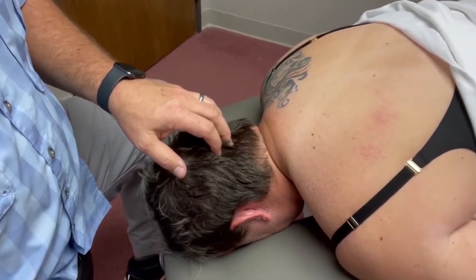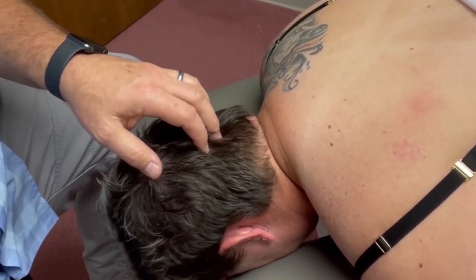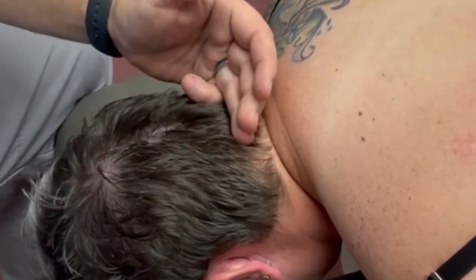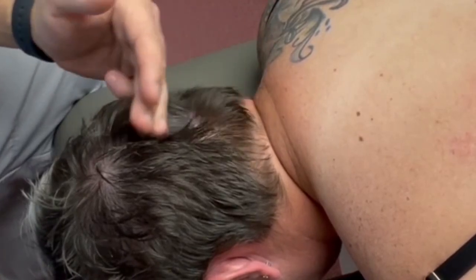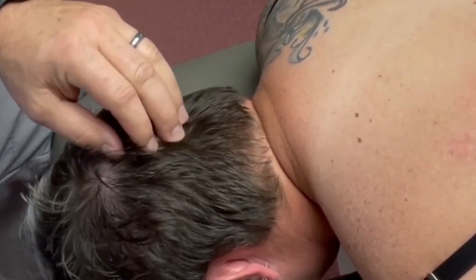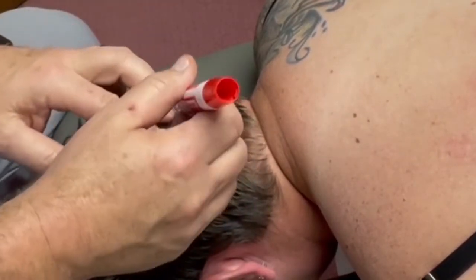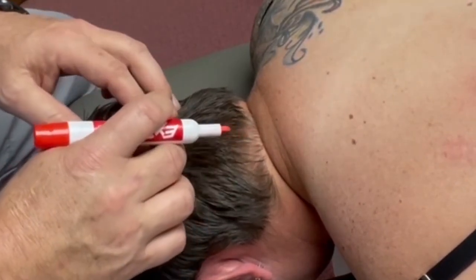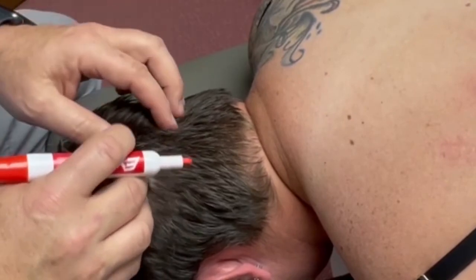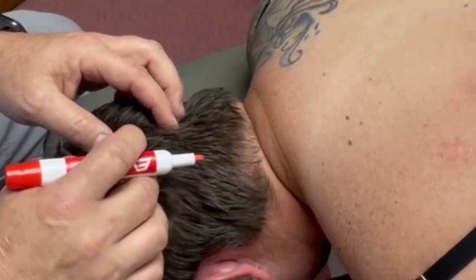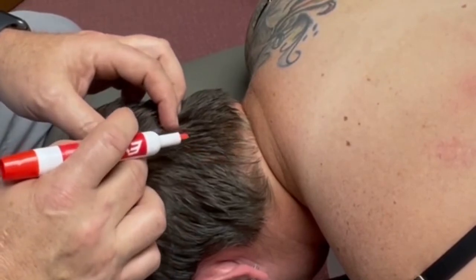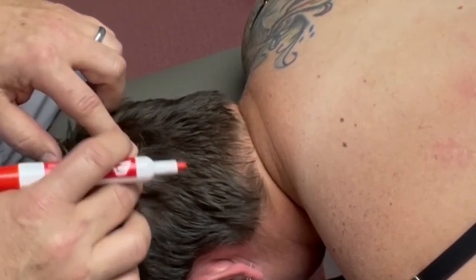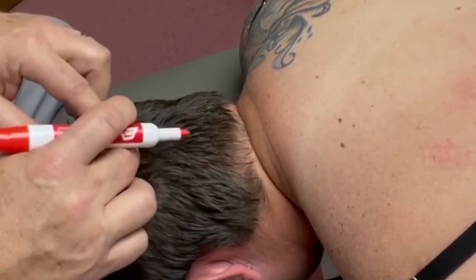So from our posterior aspect, we have several things to look at. First, we want to identify the external occipital protuberance as the skull comes up and forms the crest. It will be the most notable point right in the center. For our sake here, put a little dot there. You don't have to mark that if you don't want to. So superior to that, we have three nuchal lines. The supreme nuchal line, which is a little bit harder to palpate, but you will notice a ridge that runs across from medial to lateral.